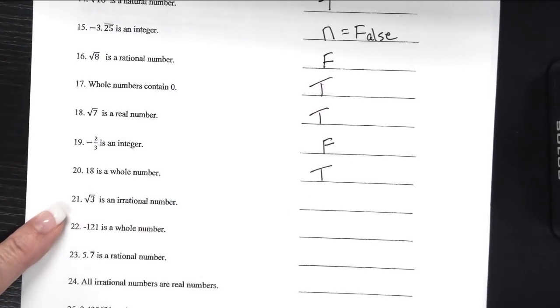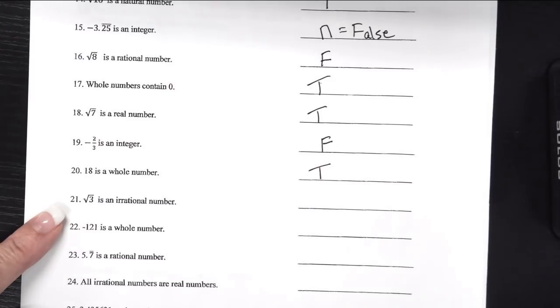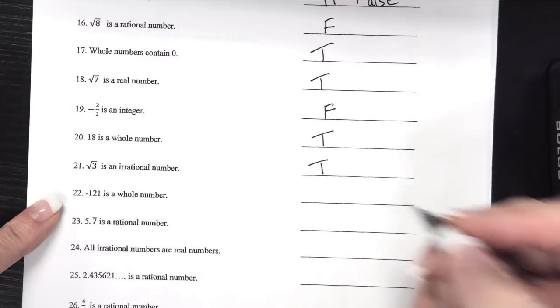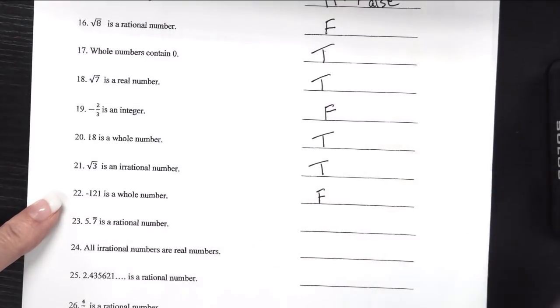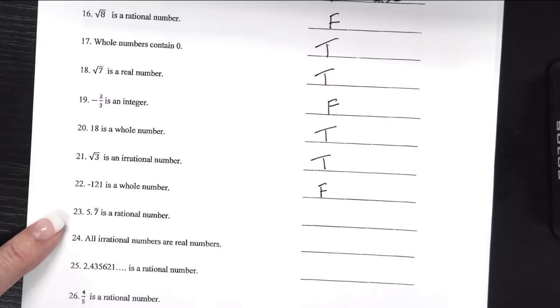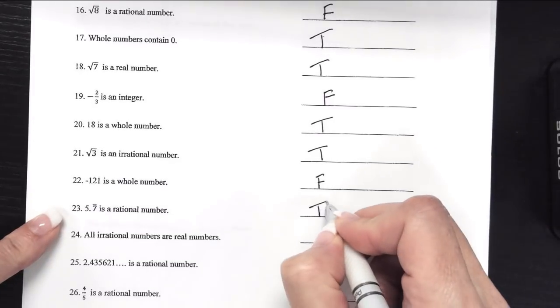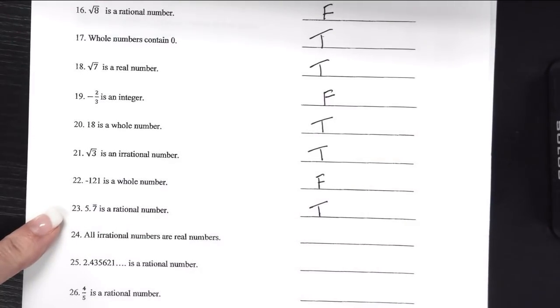Square root of 3 is an irrational number. The square root of 3 is not a perfect square, so that is true. All right, 22, -121 is a whole number. False. Negative numbers are not whole numbers. 5 7/10 repeated is a rational number. True. Rational numbers can be repeating.